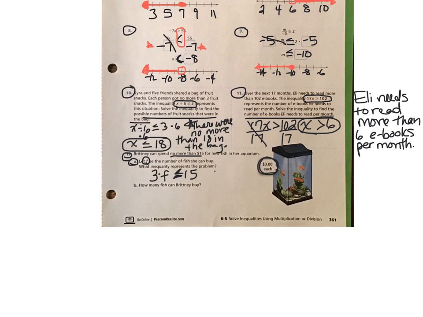So 3F is less than or equal to 15 tells us how many fish she can buy for not spending more than $15. Now, in part B, I want you to solve that inequality and see if you can determine how many fish Brittany can buy for her aquarium.